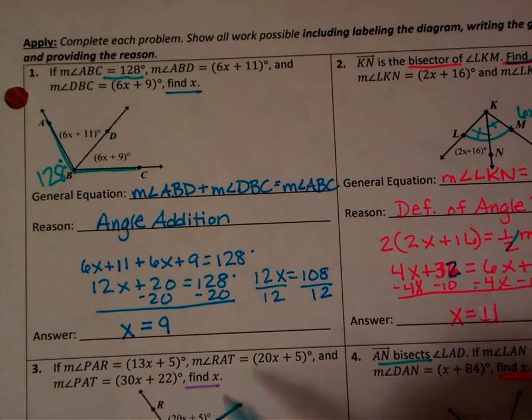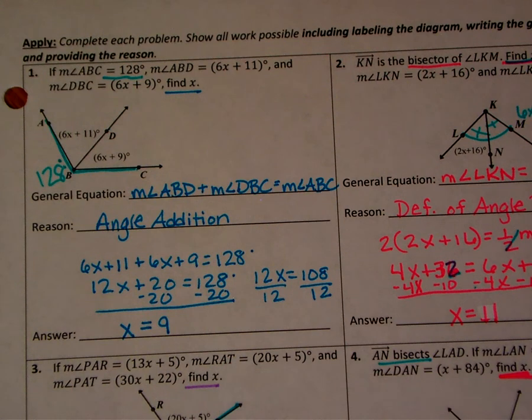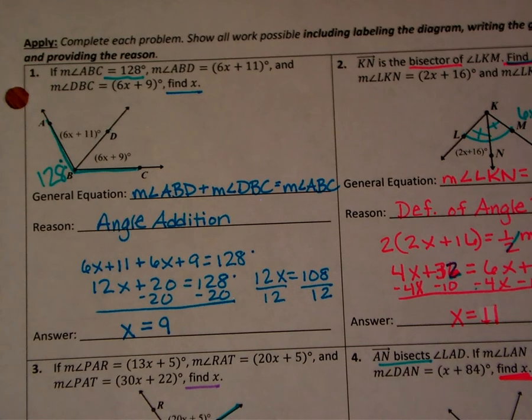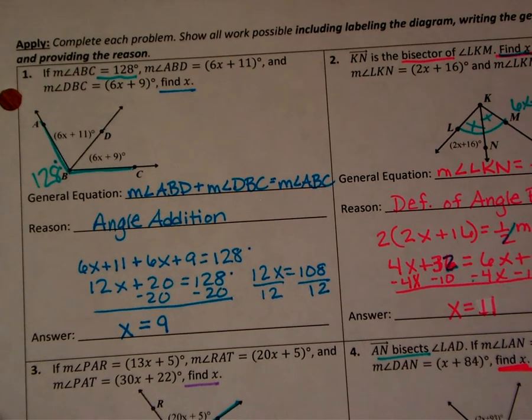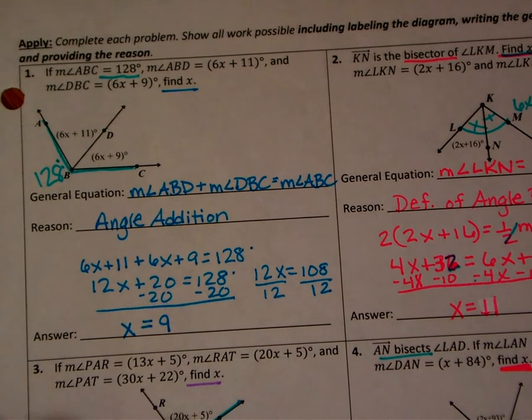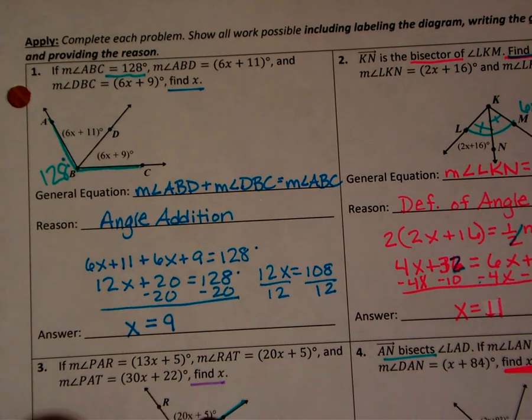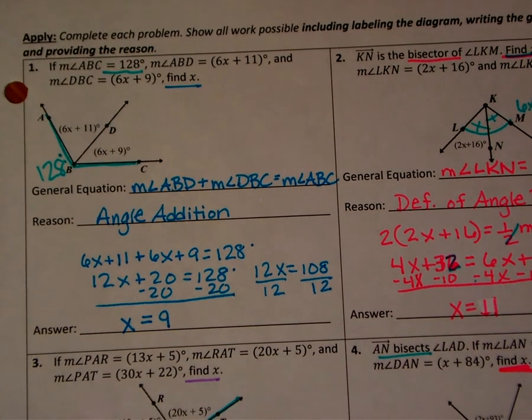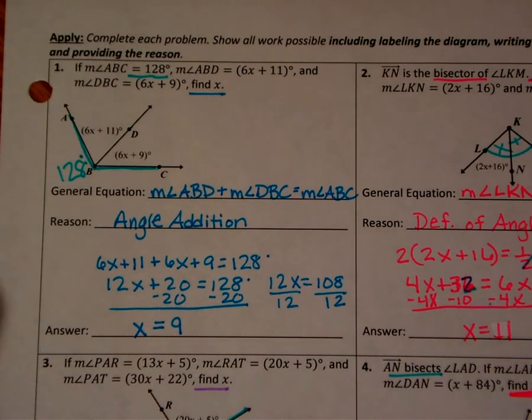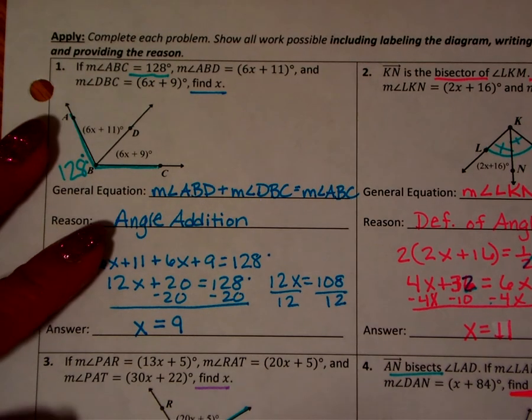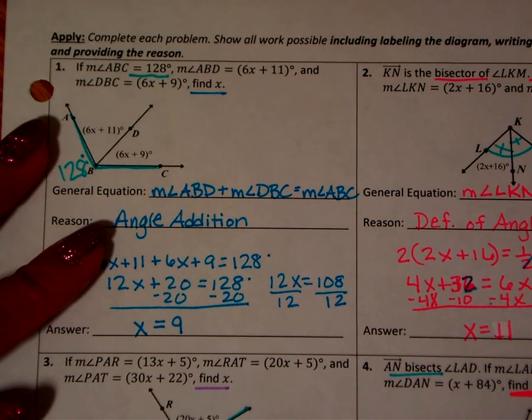And again, I want you to find x. We can do that by using angle addition: the measure of angle PAR plus the measure of angle RAT equals the measure of angle PAT. While we don't know the numerical value of each, we have an algebraic expression to use.